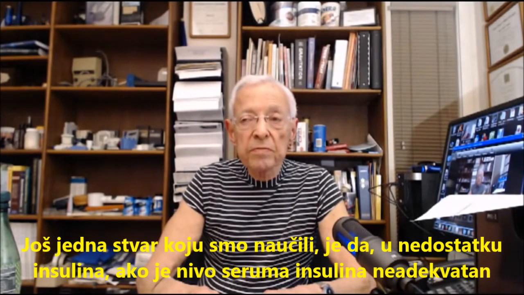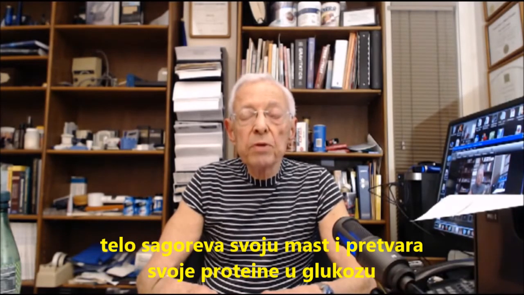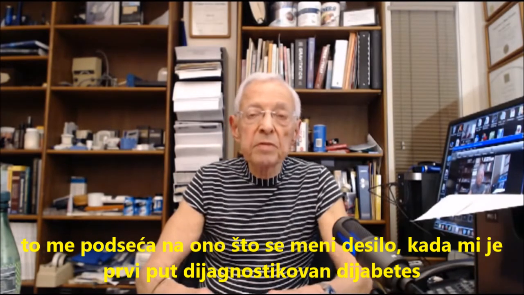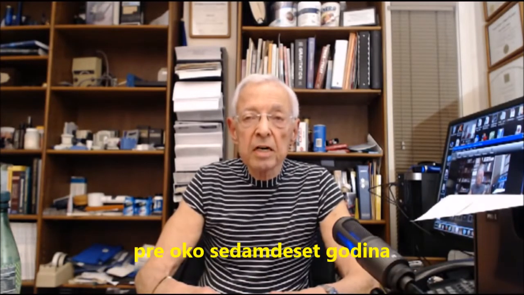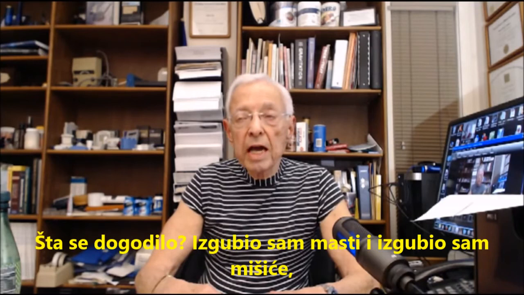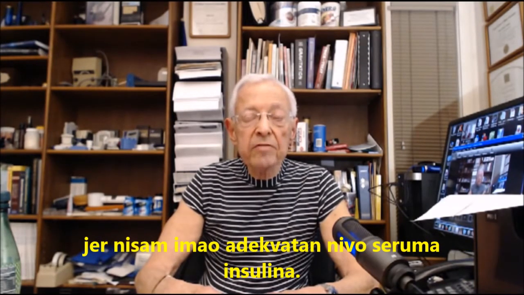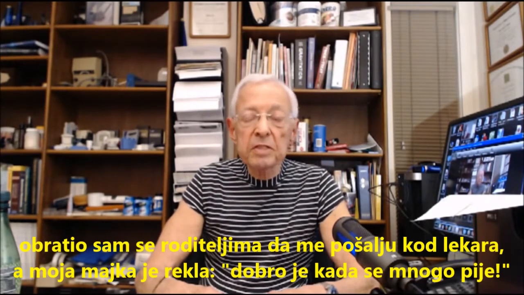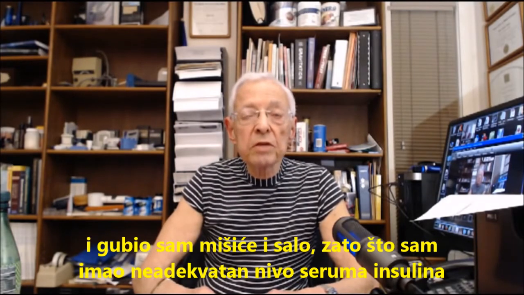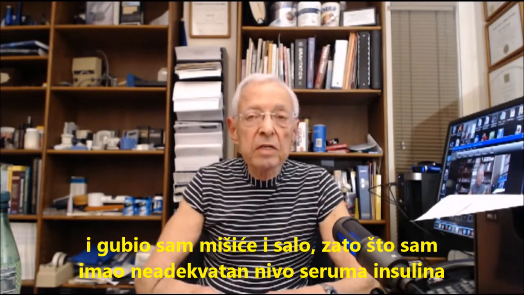Now, another thing that we just learned is that in the absence of insulin, when serum insulin levels are inadequate, the body burns up its fat and it converts its protein to glucose. Now that reminds me of what happened to me when I was first diagnosed with diabetes at age 12, about 70 years ago. I was drinking and peeing for 2 months and lost 20% of my body weight. What had happened? I lost fat and I lost muscle because I did not have adequate serum insulin levels. I pleaded with my parents to send me to a doctor, and my mother said, it's good to drink a lot. So my weight went down from 100 pounds to 80 pounds, and I was losing muscle and fat because I had inadequate serum insulin levels.